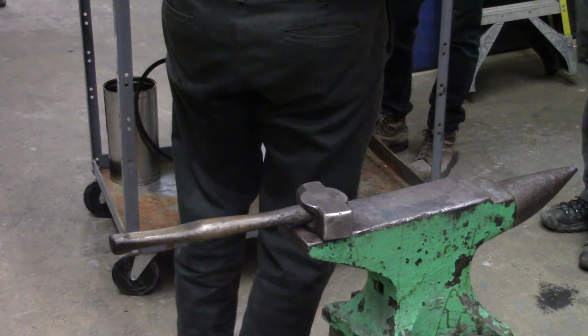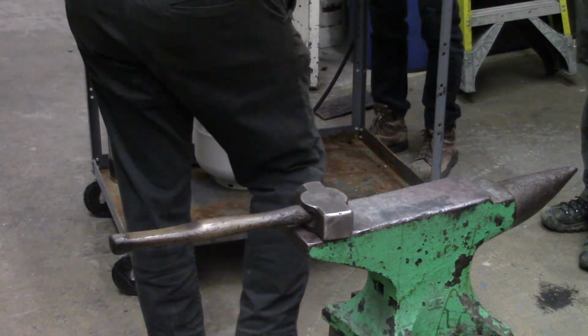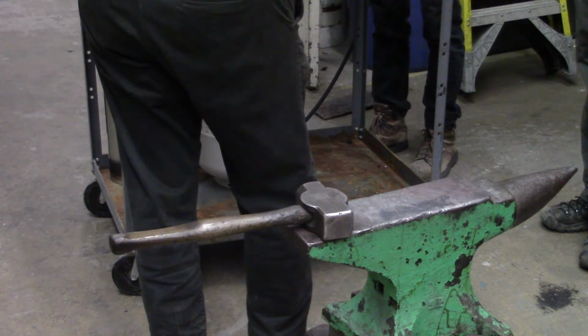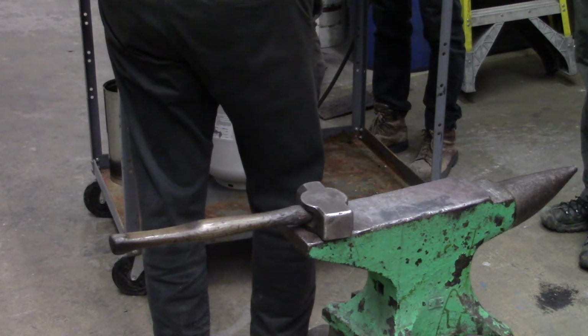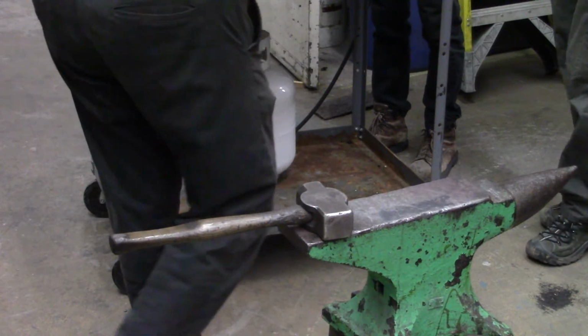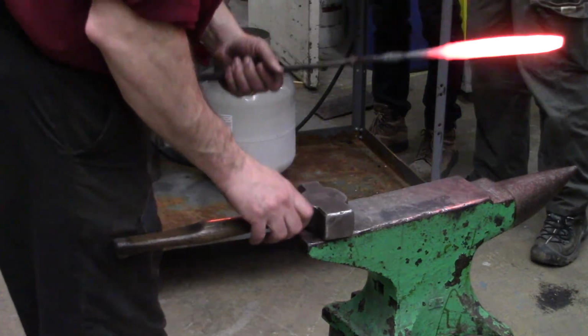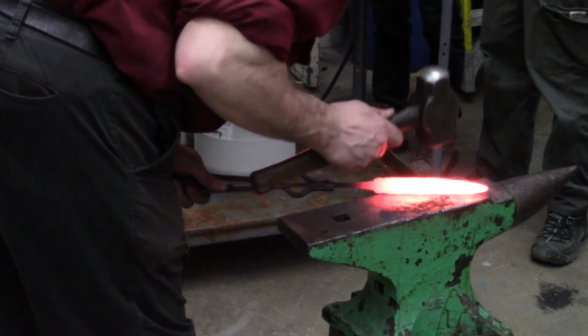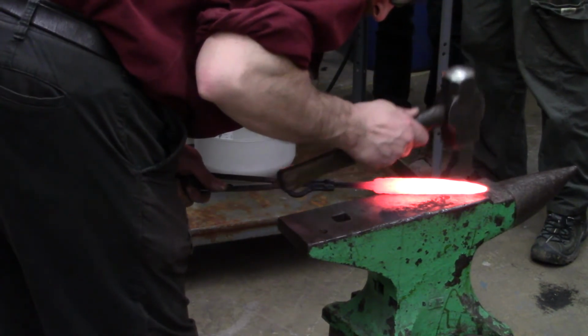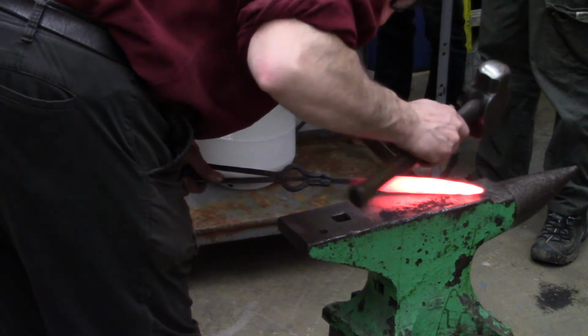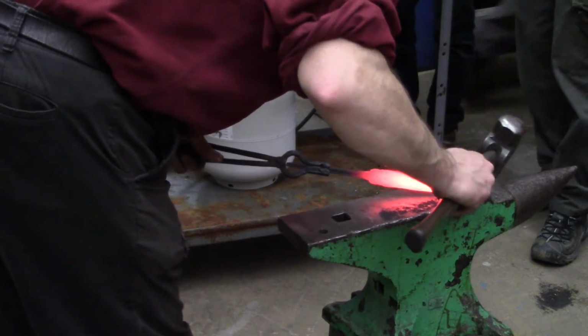You don't want to have so much driving out to do that you overheat it. Think it's going to work? Yeah. It's just a little aggressive on a couple spots, back on the side, otherwise it looks pretty solid. Good stuff.